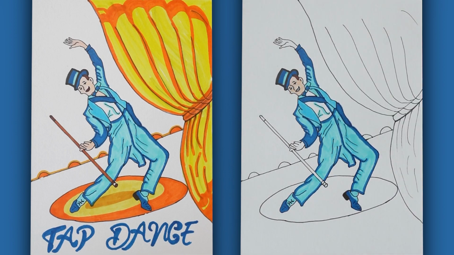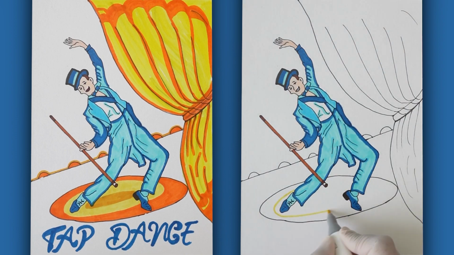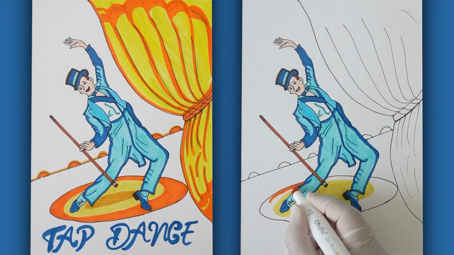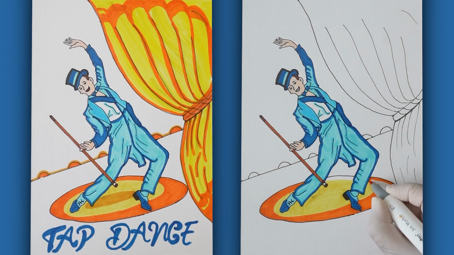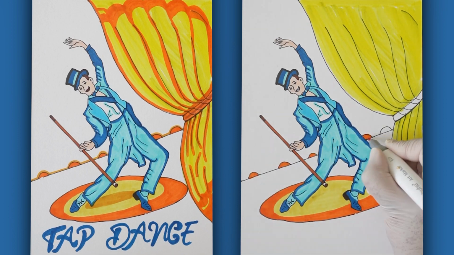Fill the cream shade and color the stage in orange and yellow. Also color the curtains in the same shade for similarity.